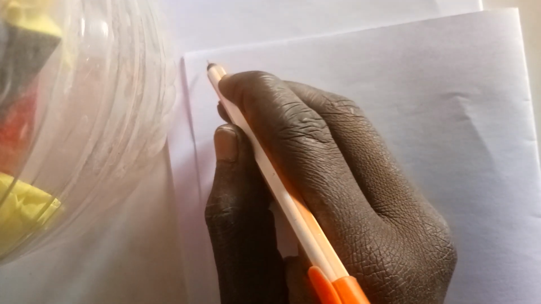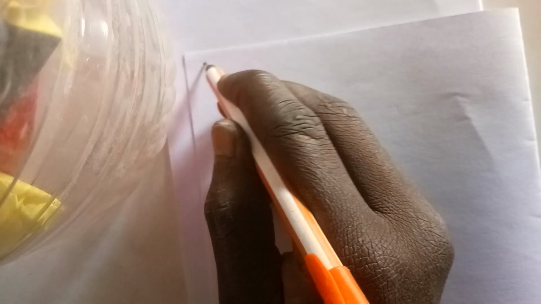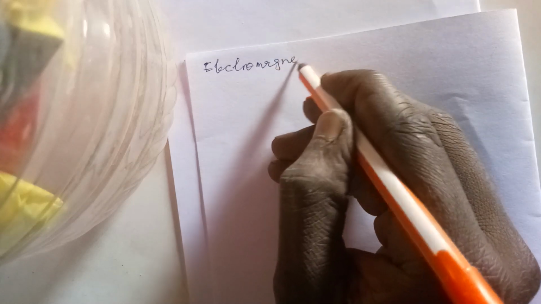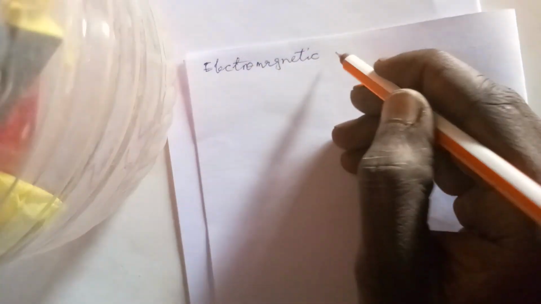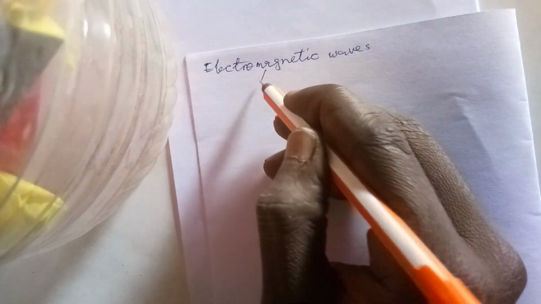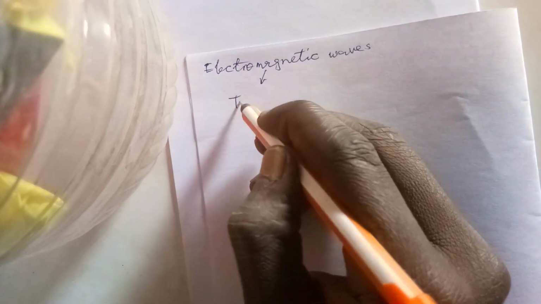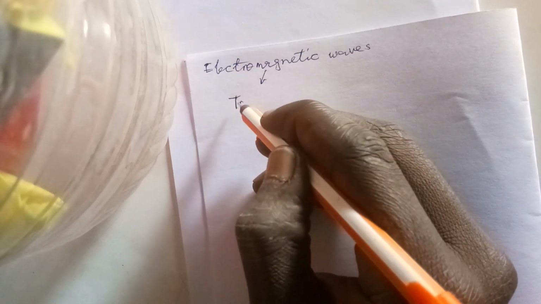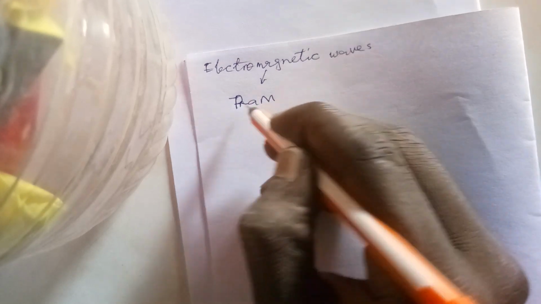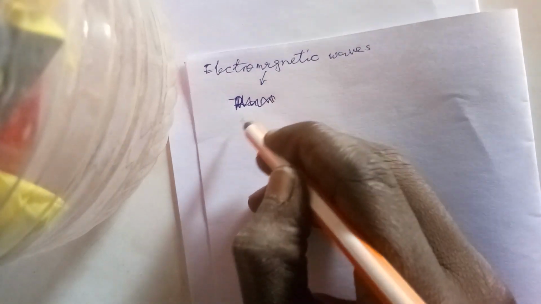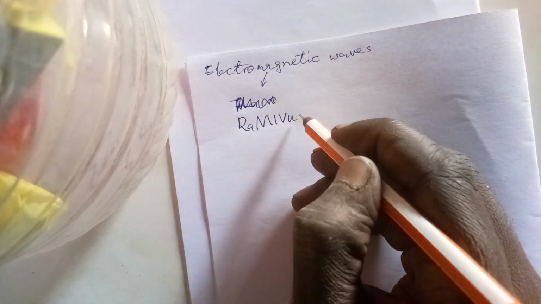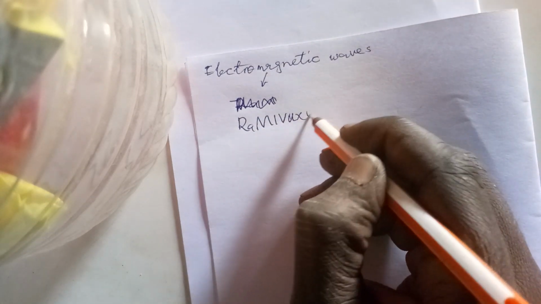In order for you to remember them, there is this memory aid. Let me write it properly: Ramivux.